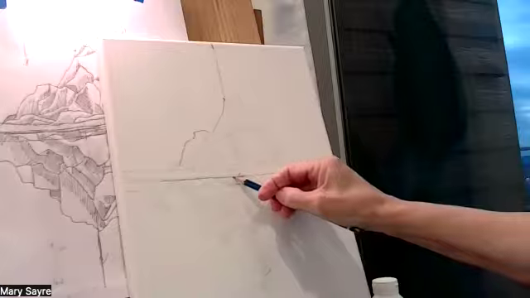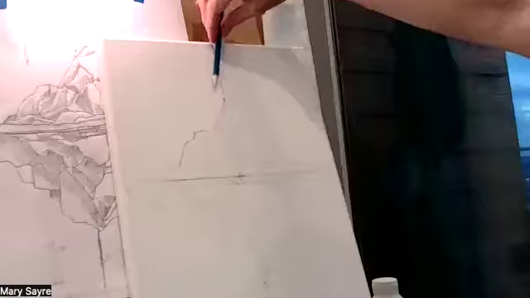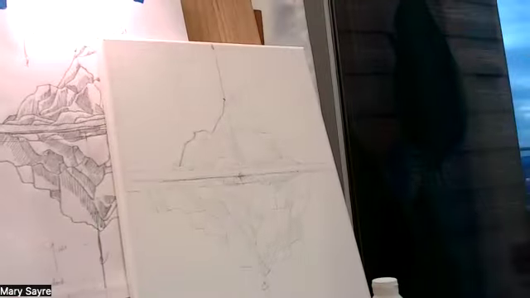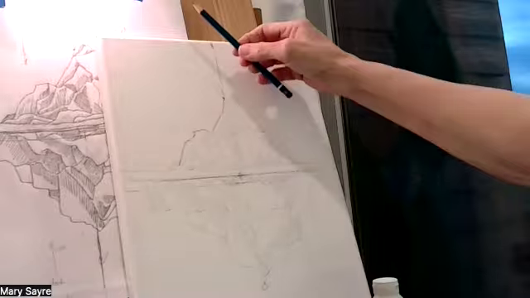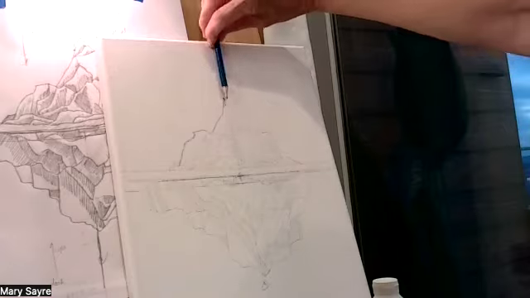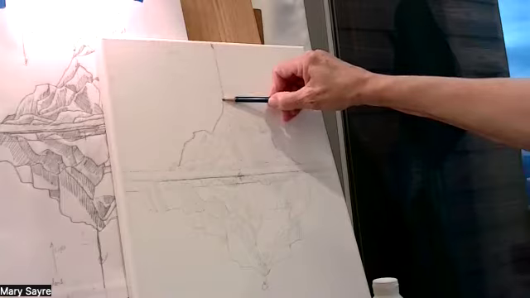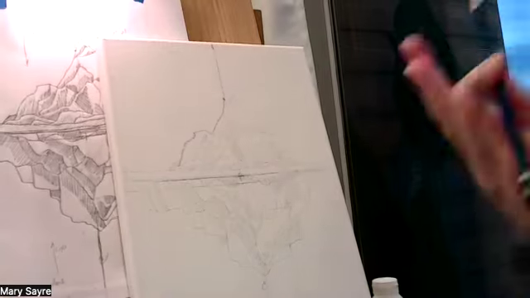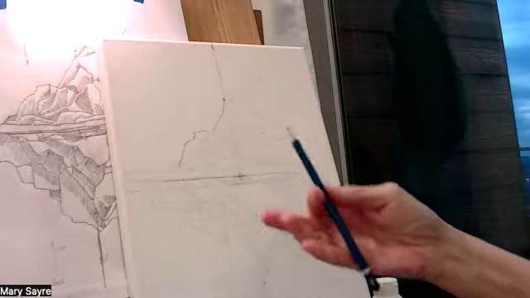So if we have a center, how far up is it to the tip of the iceberg at the top? I just measured it with my pencil. Let's see what that is. That's about 3¼ inches down to this mark. But ice changes all the time, and so if it isn't exactly this way, it's okay.